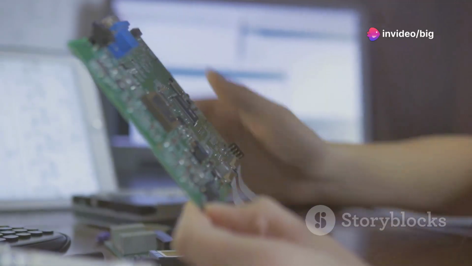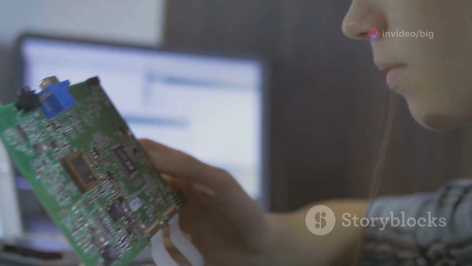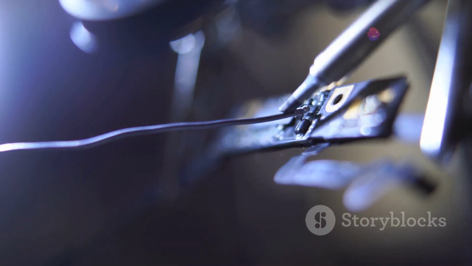Hey everyone, today I'm diving into one of the fundamental principles of electronics that sounds a bit intimidating, but is actually super straightforward once you get the hang of it. I'm talking about Ohm's law. So what exactly is Ohm's law?